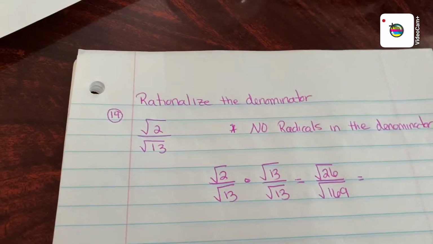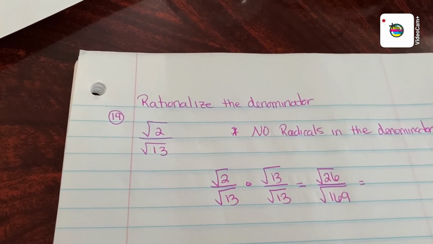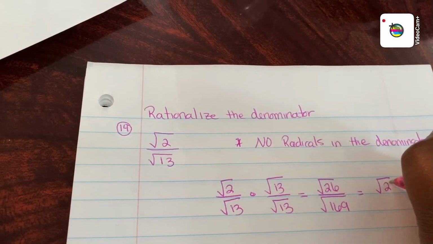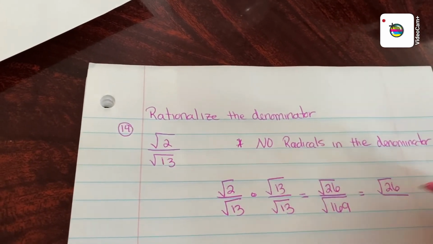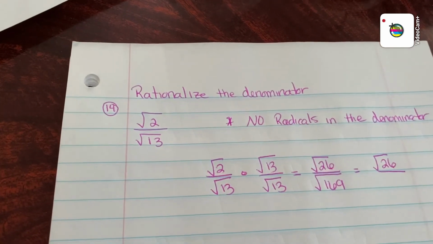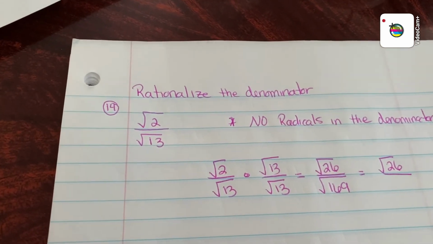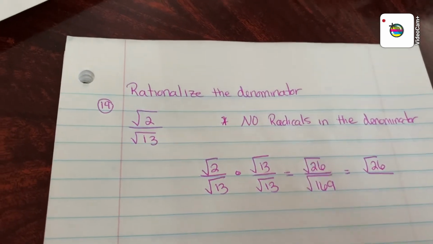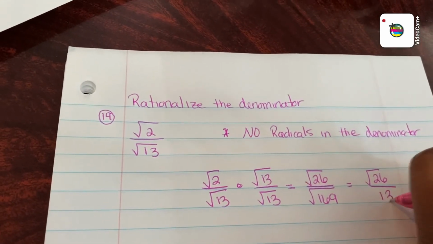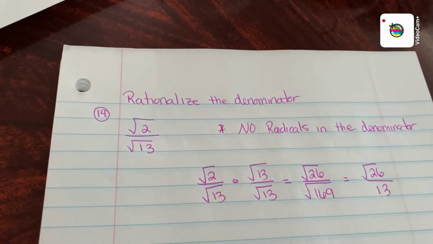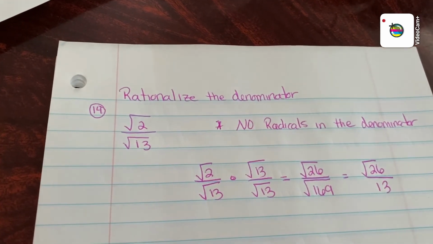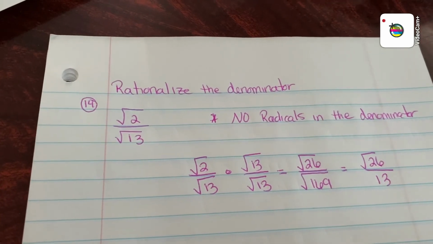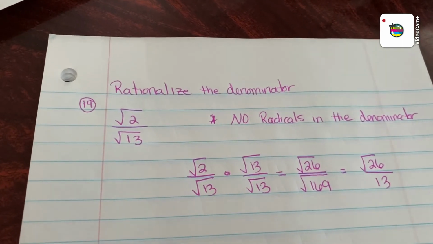There's no perfect square that can go into 26. So that stays as the square root of 26. However, 169 is a perfect square, so I can take the square root of 169, which gives me 13. This is my final answer. I can do nothing else from there. All right, remember, no radicals of any kind or square roots in the denominator.